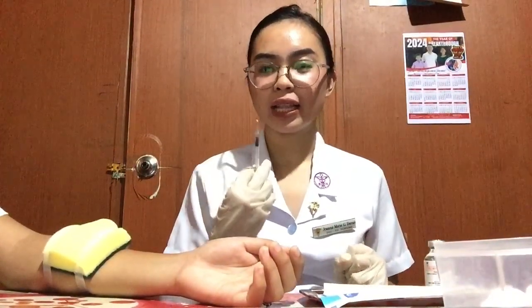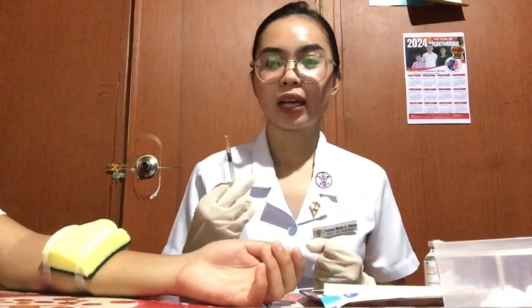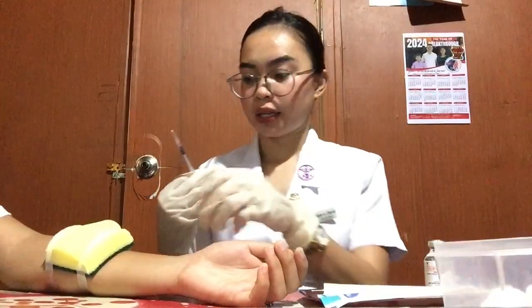Since I'm done putting the syringe into the vial, now I'm going to hold the vial upside down, for example with the base lower than the top, and move the needle tip so that it is below the fluid level, and withdraw the medication. Ensure that the needle tip is below the fluid, and gradually withdraw the medication.